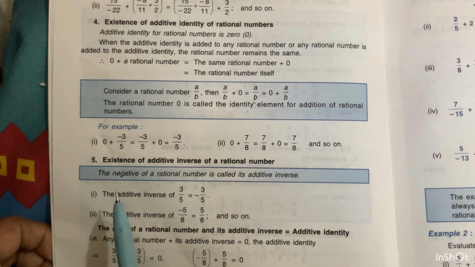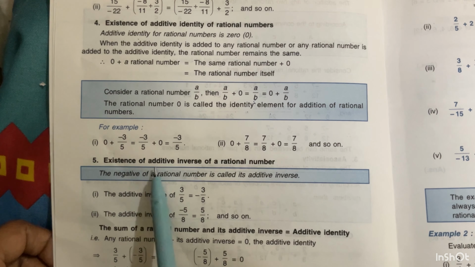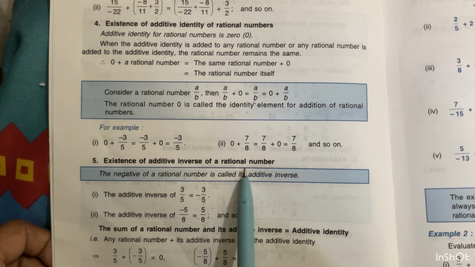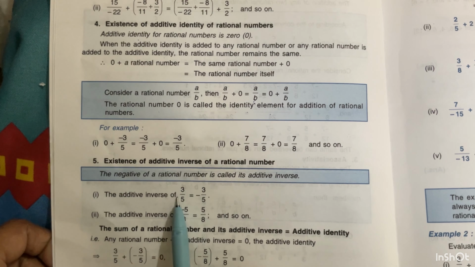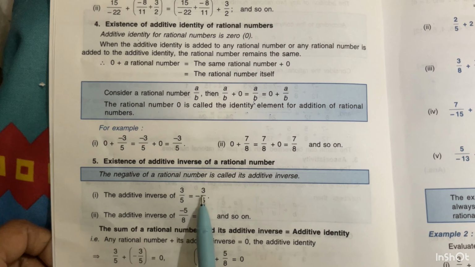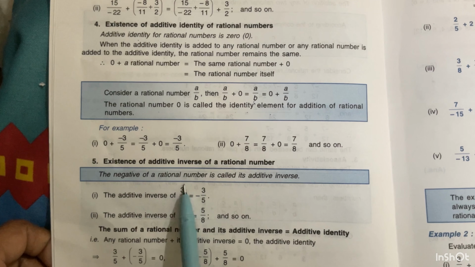Okay, the last property, existence of additive inverse of rational numbers. What it says, the negative of a rational number is called its additive inverse. For example, the additive inverse of 3 by 5. Here it is 3 by 5 with positive sign, so we are just changing to the opposite sign. So minus 3 by 5 is the additive inverse of this rational number.